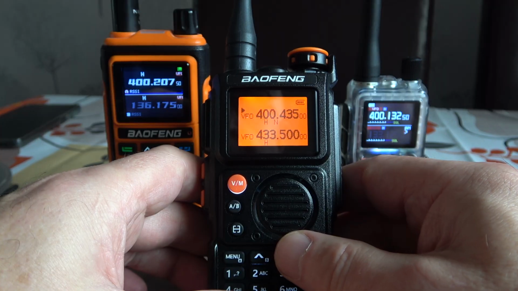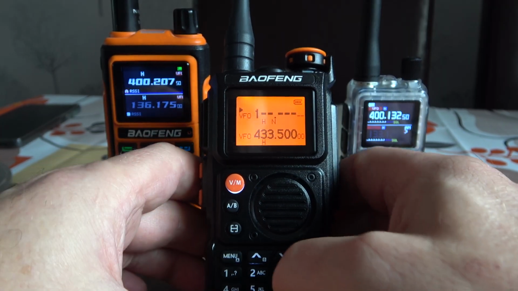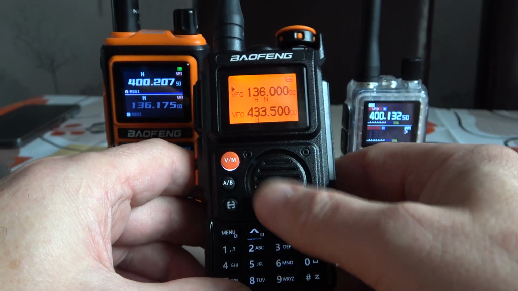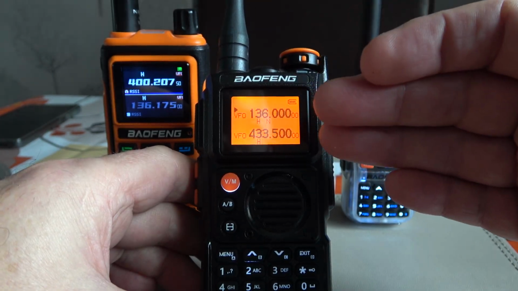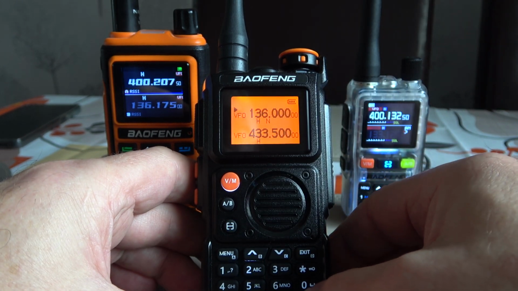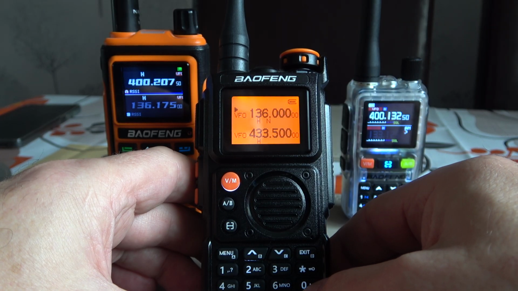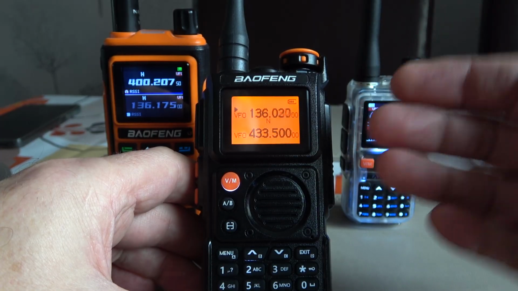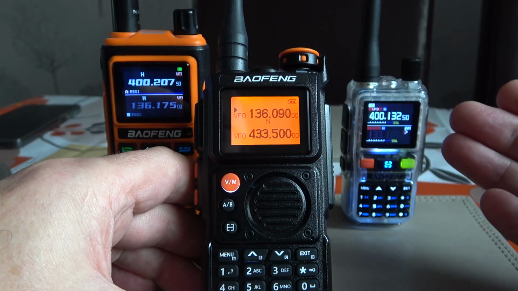And we'll just try that now, because remember before when we tried to start a scan from 136, 1, 3, 6, 0, 0, 0, the radio kept defaulting to 400 megahertz. But now that we've changed that setting in frequency range, we can now commence a scan from 136. So we long press our bottom right hand key, Scanning begin.